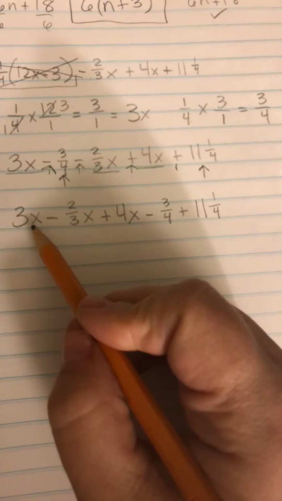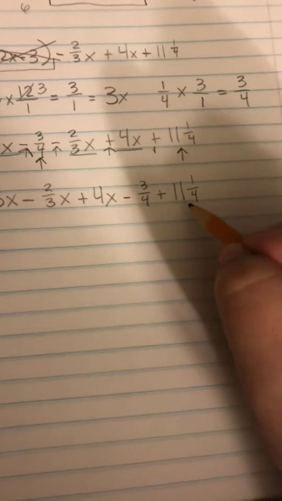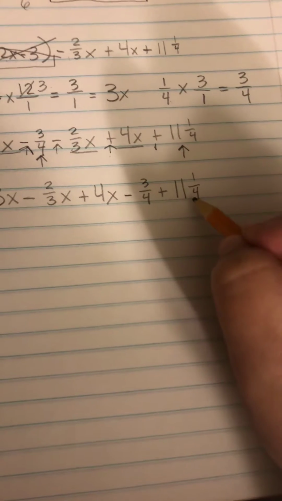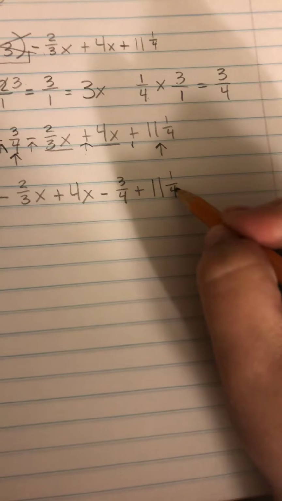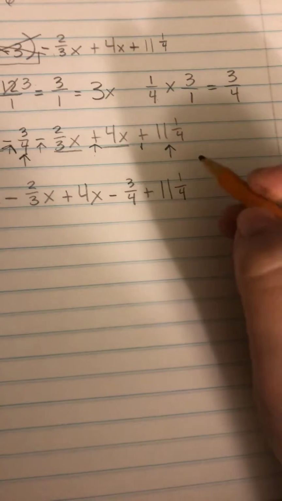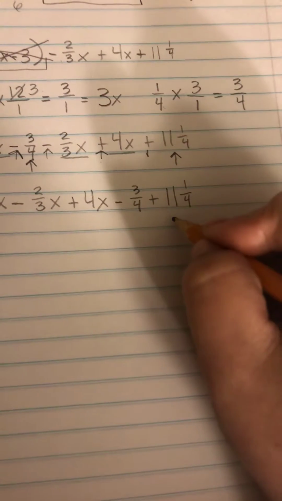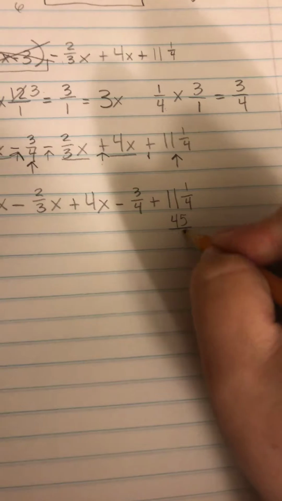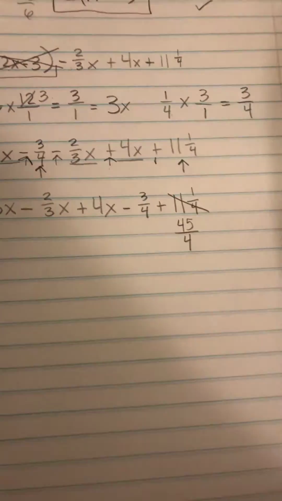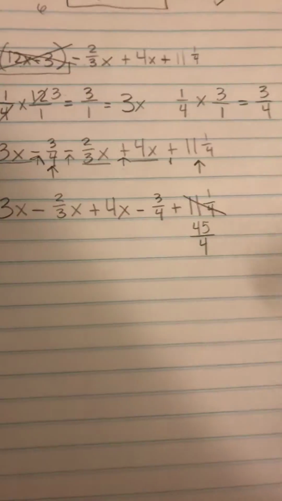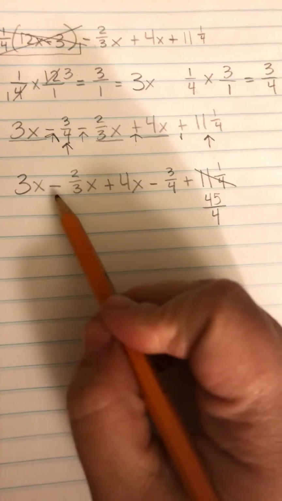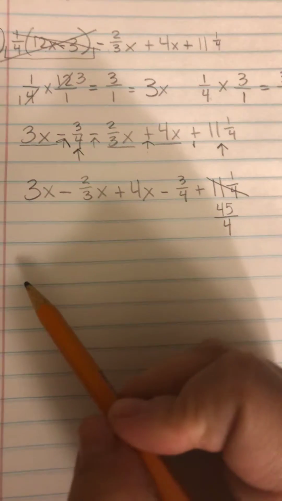At this point, I'm just going to follow order of operations, and I'm just going to work it out from left to right. One thing I am going to do over here is convert 11 1/4 into a fraction greater than 1. So I'm going to turn this into 45/4. 11 times 4 is 44 plus 1 is 45. That way I can add. So 3x minus 2/3 x.